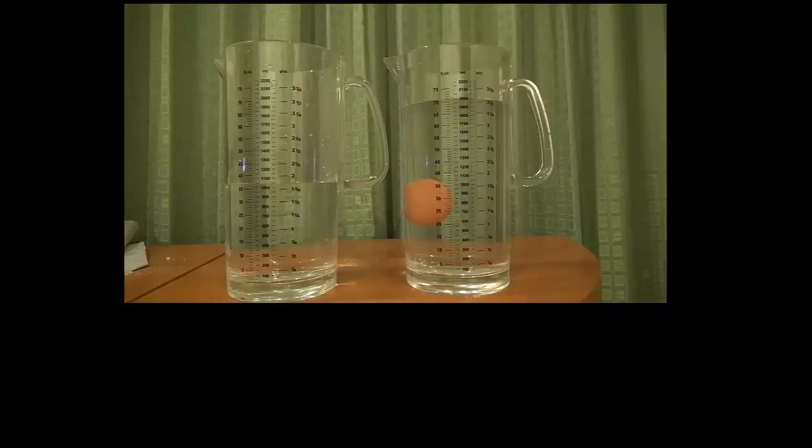It is more or less a part of the water at an equilibrium, equal density. So the question is, where did the gravity go?